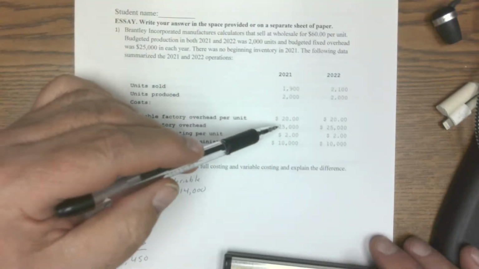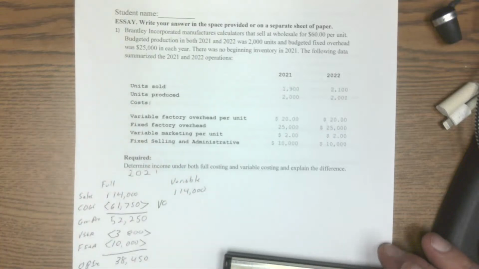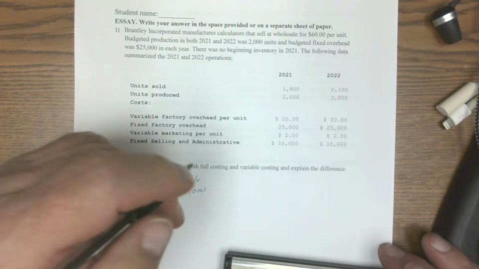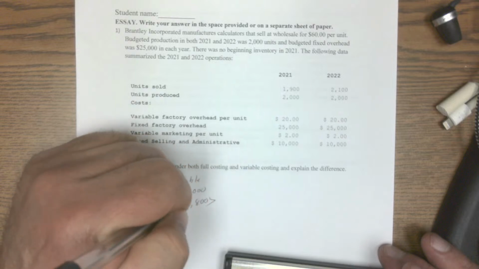Okay. On the variable, so we're going to have the variable cost. You can add these together. The 2 and the 20 is 22. So 22 times 1,900 would be 41,800.